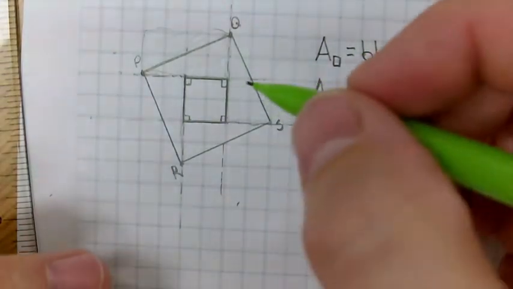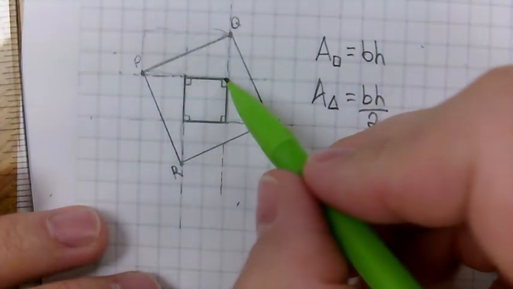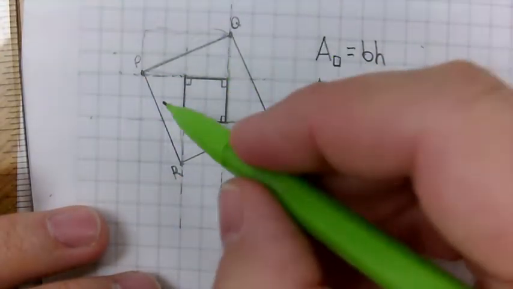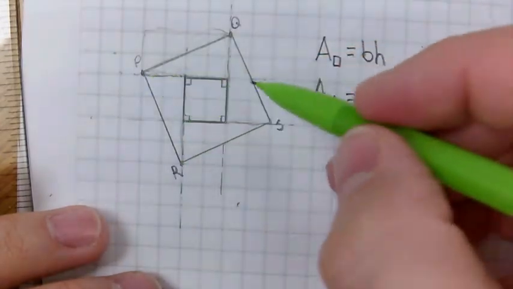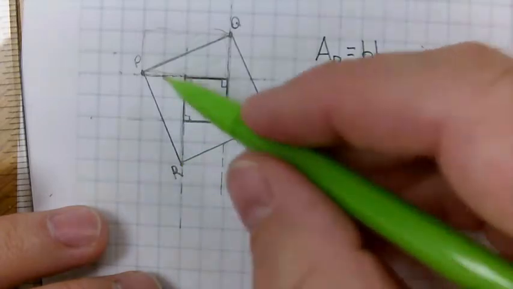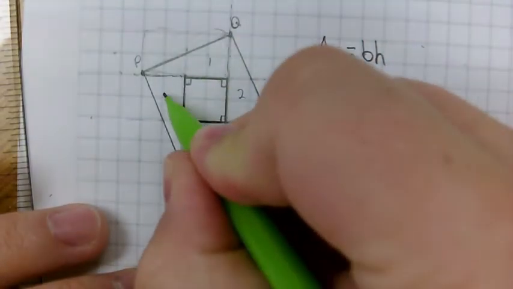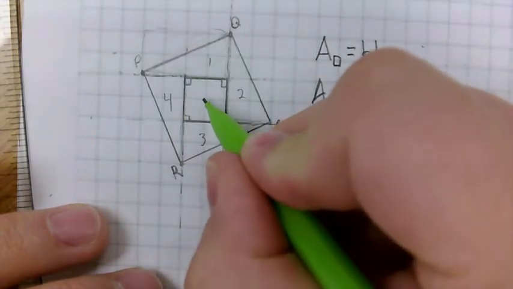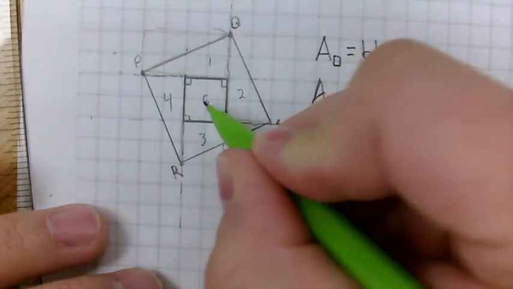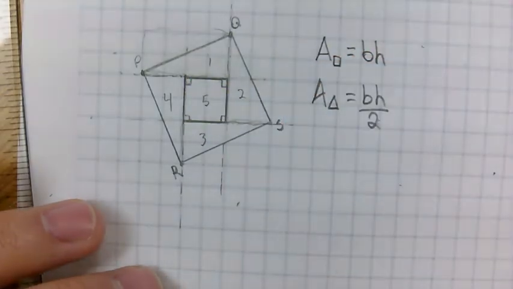So looking at this, we have 4 triangles that have a base of 4 and a height of 2. We've got 4 triangles. I'm just going to number them. We've also got one square in here, which I'll just call 5, which is 2 by 2.